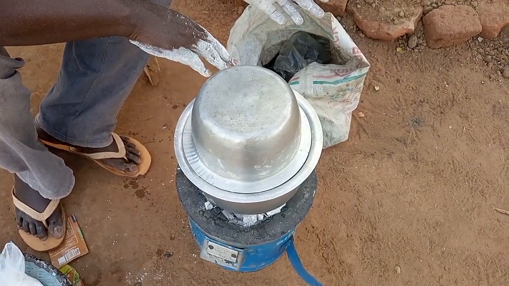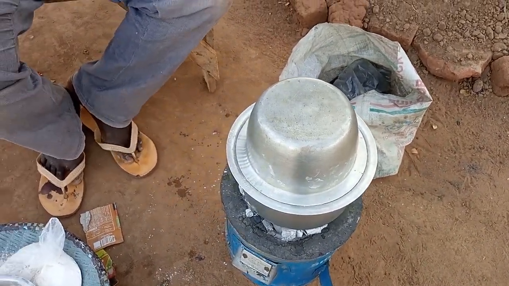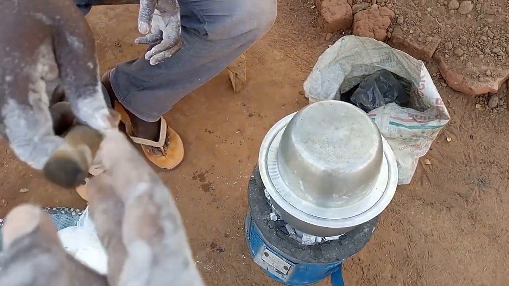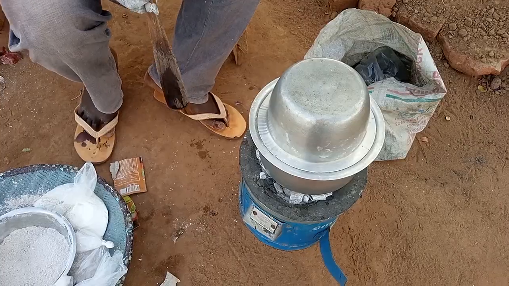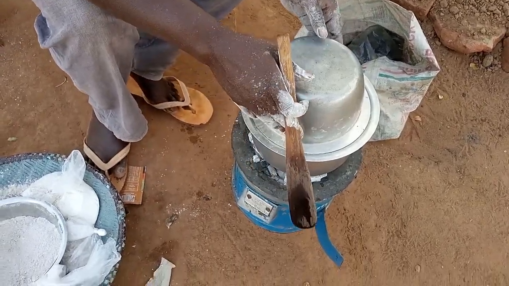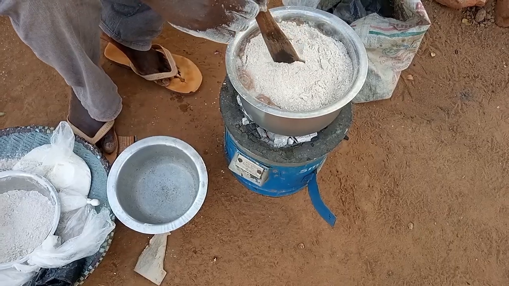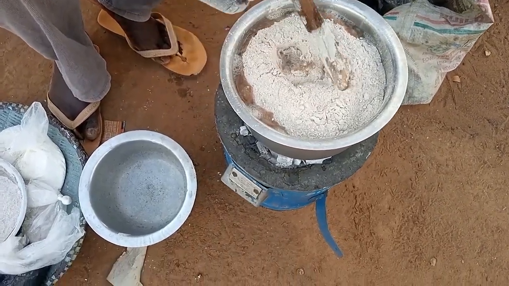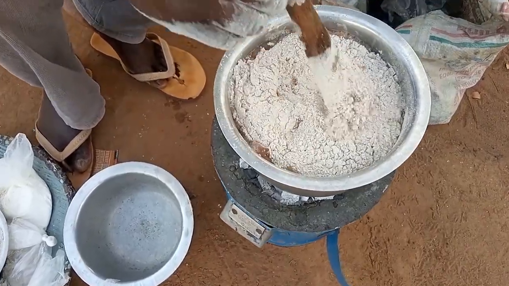And at the end, I will ensure that it boils. Then I will cover it. Let it boil. Please remember, cover, let it boil. And that is exactly what I'm doing.